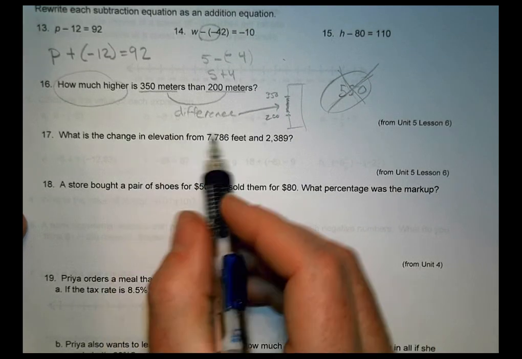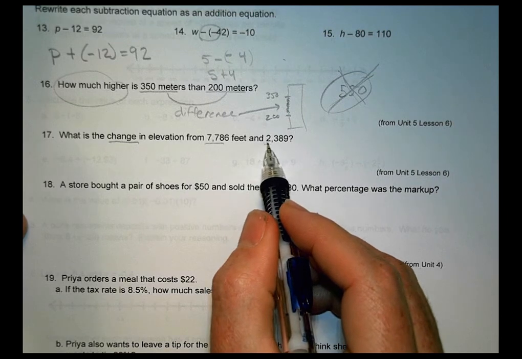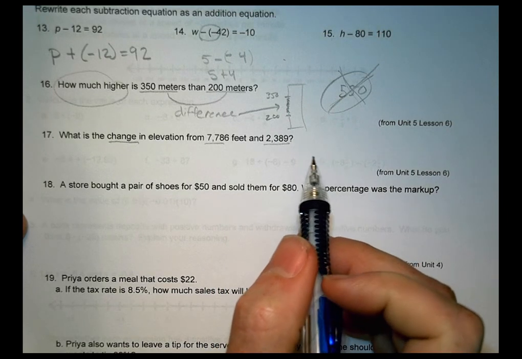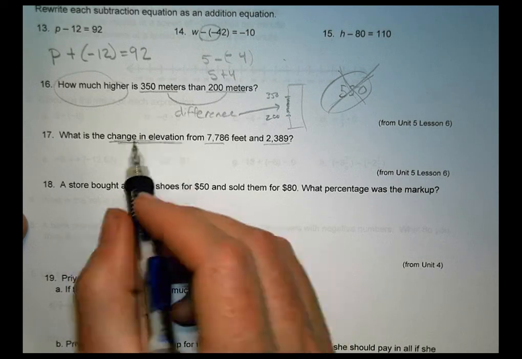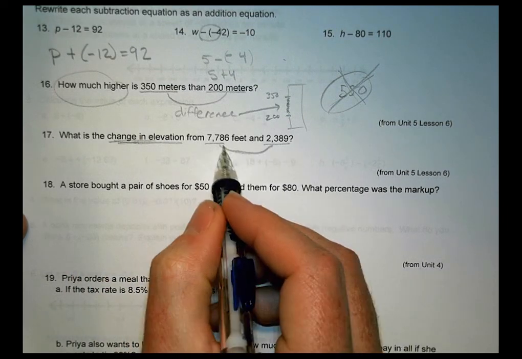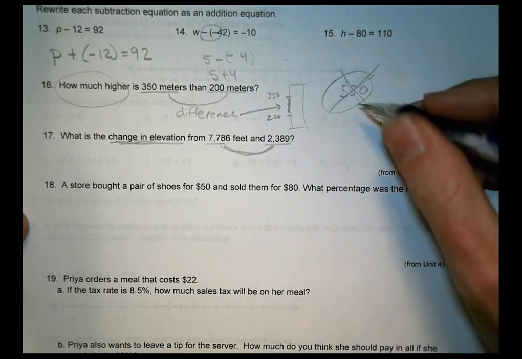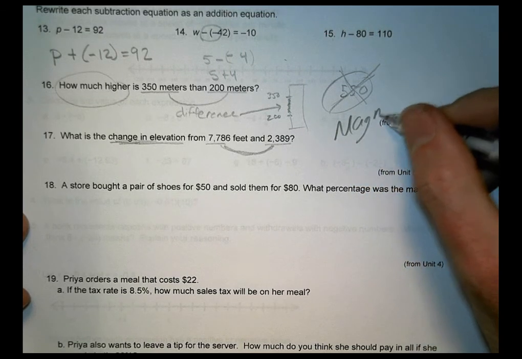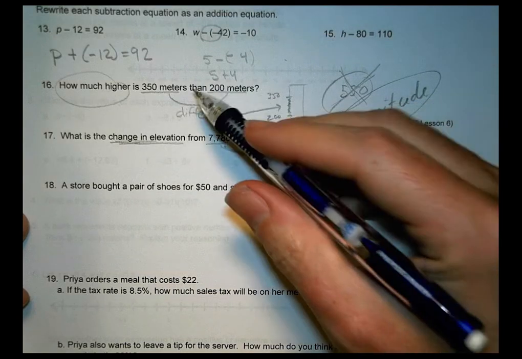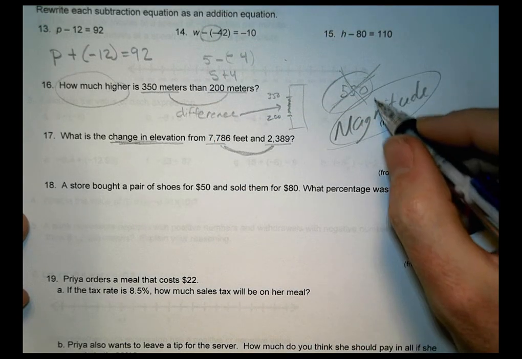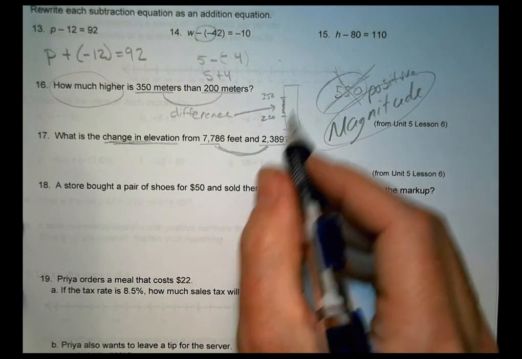What is the change in elevation from 7,786 feet to 2,389 feet? Again, when you're talking about a change, we're talking about a difference between this number and this number. Same idea. Okay, and for all these differences, we talk about something you may have talked about in class, called magnitude. Magnitude is that space between your altitude or change in elevation. The magnitude is always positive. Okay, so keep that in mind here. So this number is going to be positive, this will be positive.